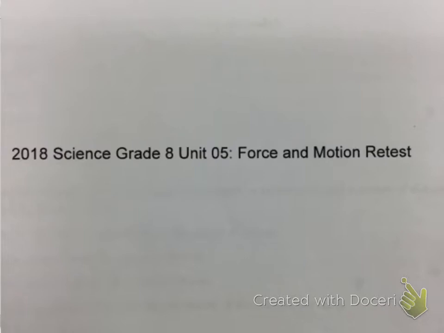Number 6, a student is asked to design an investigation to determine how an unbalanced force may affect the speed and or direction of a car. When designing and implementing the investigation, which of the following pieces of equipment will be most useful? Stopwatch, graduated cylinder, toy car. Stopwatch, meter stick, toy car. Stopwatch, triple beam balance, meter stick. Stopwatch, spring scale, meter stick.